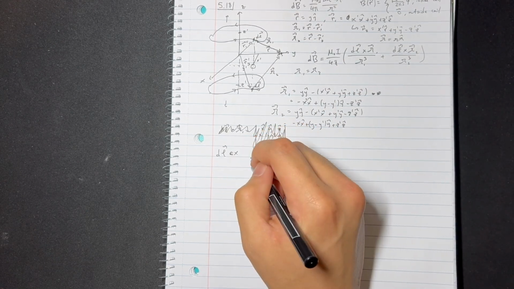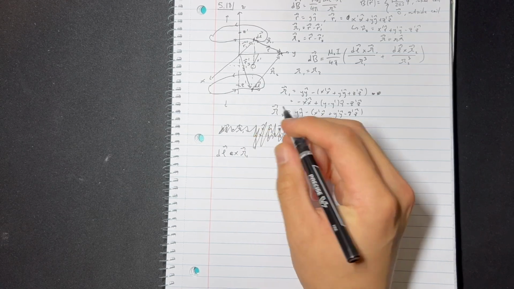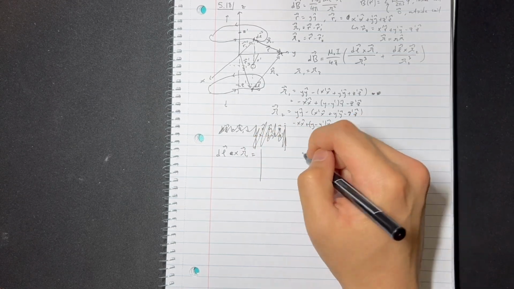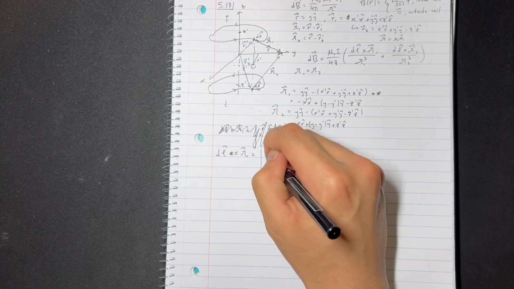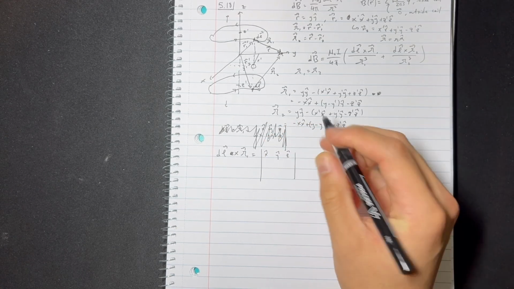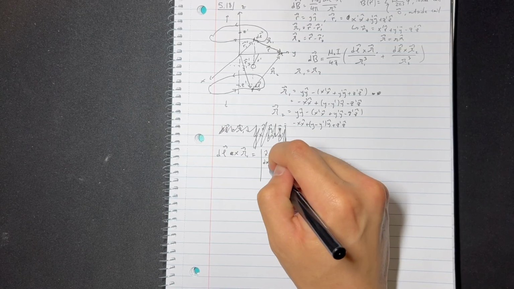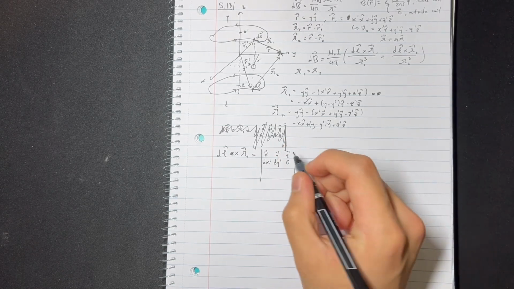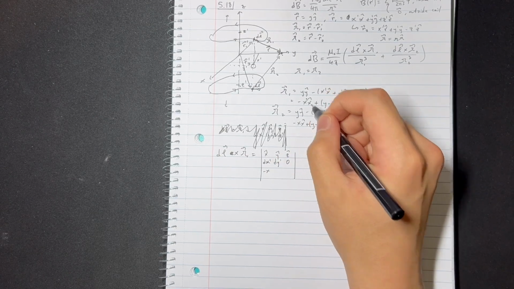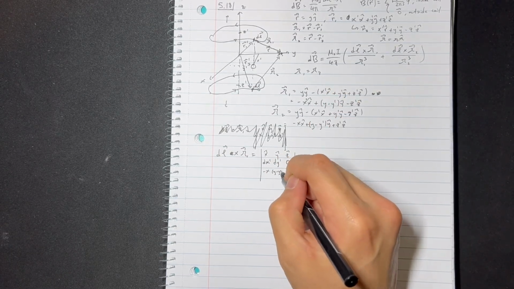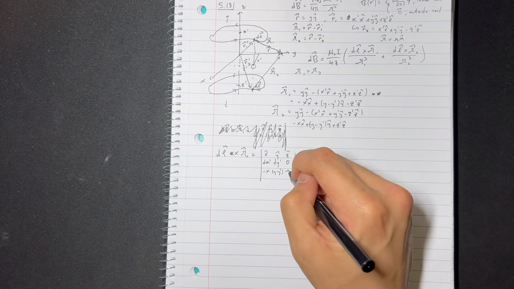So dL vector cross script R is equal to the determinant of x hat, y hat, z hat. Since there's no z component, there's 0. Then dx prime, dy prime, and then negative x prime, y minus y prime, negative z prime.